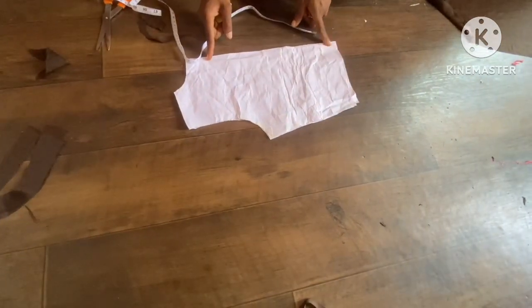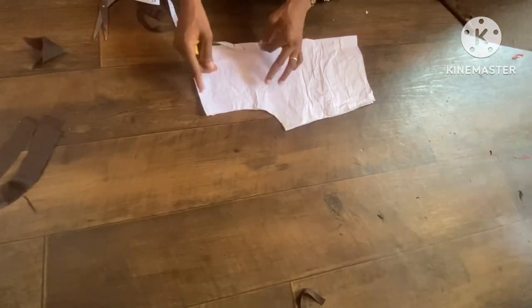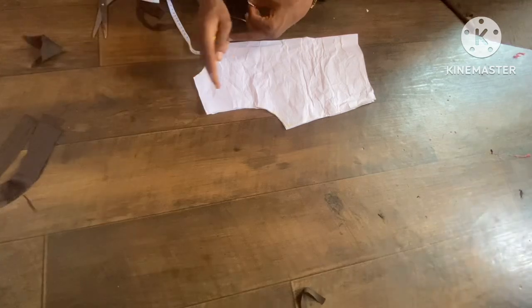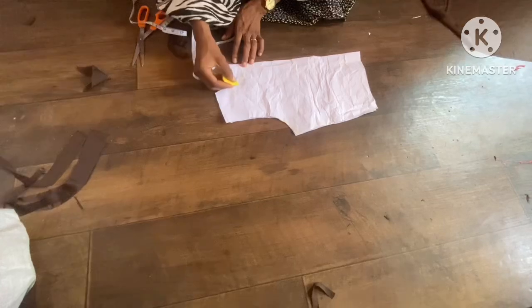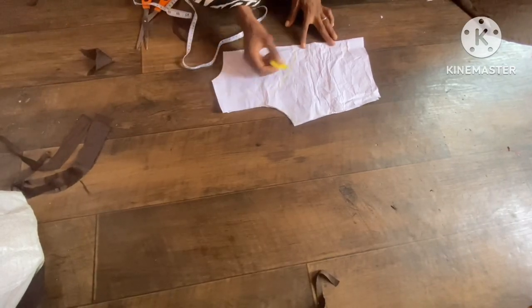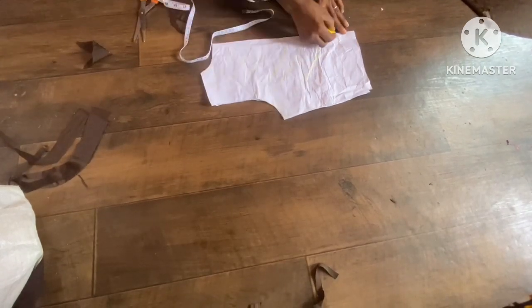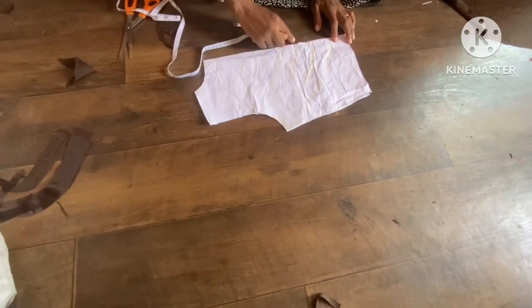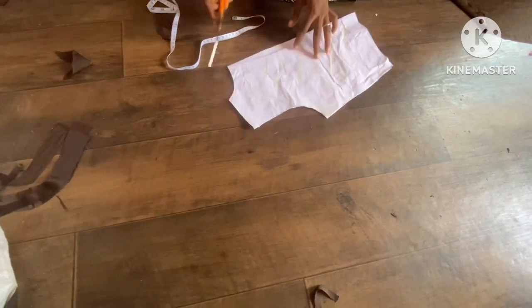Then I'll round it to the shoulder, then it will end at the armhole. I'll curve it. It's not going to be a straight line slashing. It's going to be a curved slashing. So you can see the way I'm curving it to the shoulder. You can do it freehand. By the time I'm cutting it out, you're going to see it properly. So I'm curving it, then I'm handing it to the armhole. You can see what I've done here. It's not straight, it's a round line.